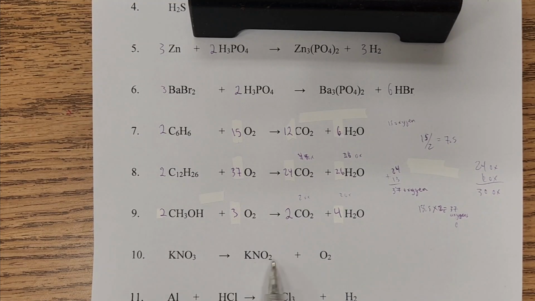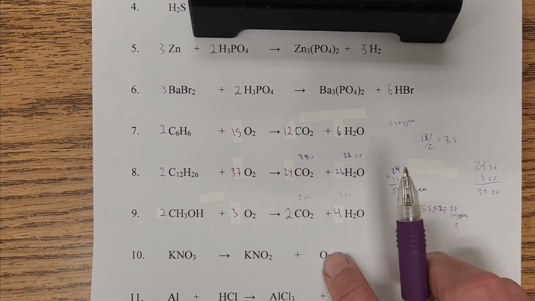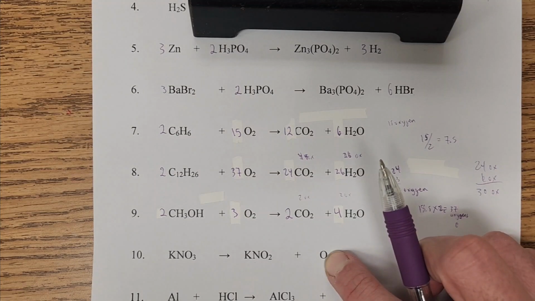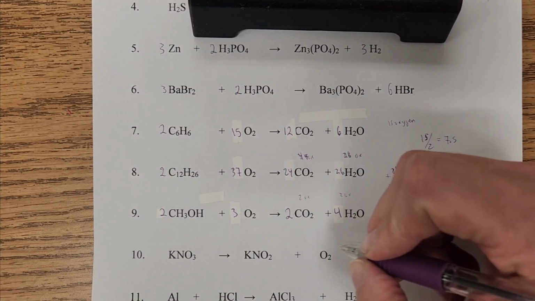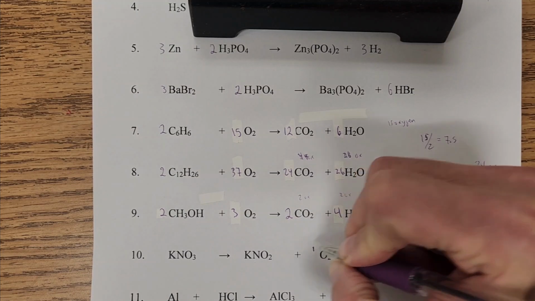There's 3 here, and 3 plus 2 is 4. Well, that's annoying. I got 4 over here and 3 here. So the way you handle that is be like, well, I sure wish this was just an O. Imagine if this was just oxygen, O instead of O2. Then you'd have 3 and 3 and it'd be perfect. So I'd be like, you know what? I'm going to do that. I wish I just had 1 oxygen.